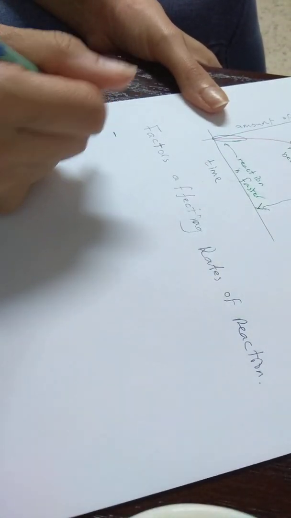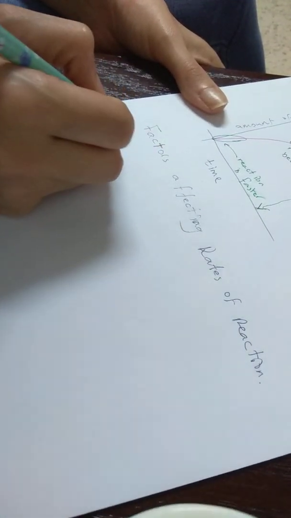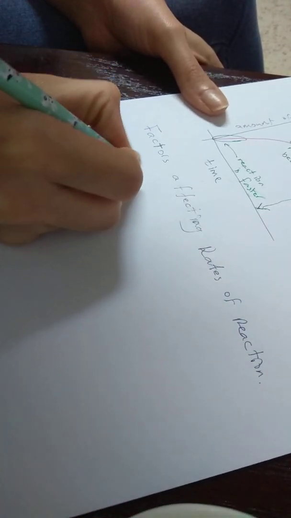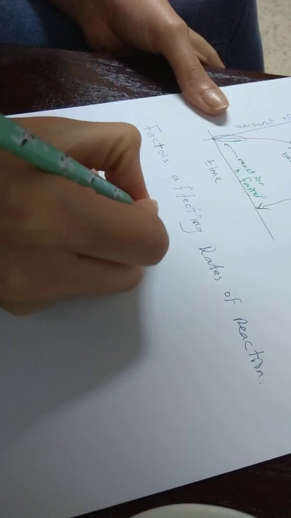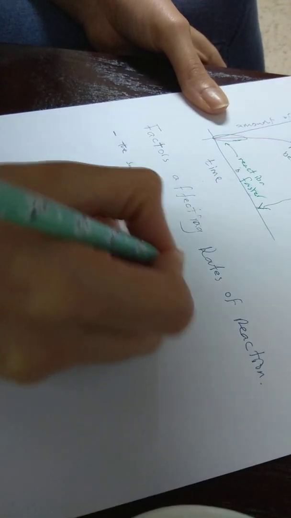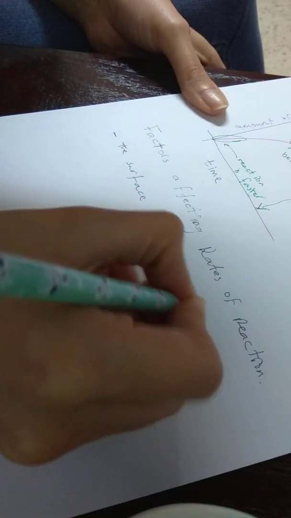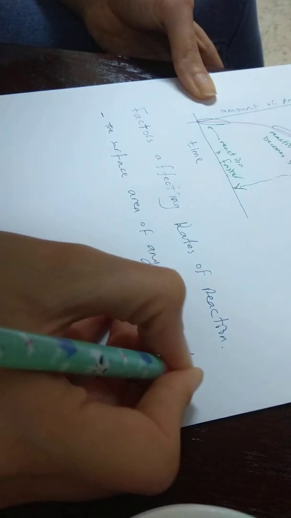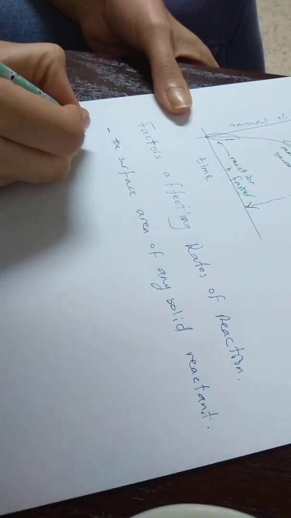The first factor is the surface area of any solid reactant. This is the first factor.